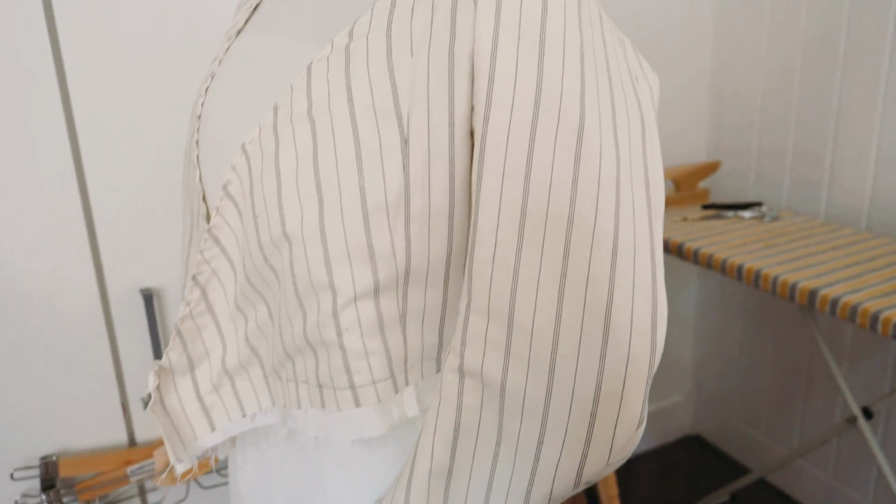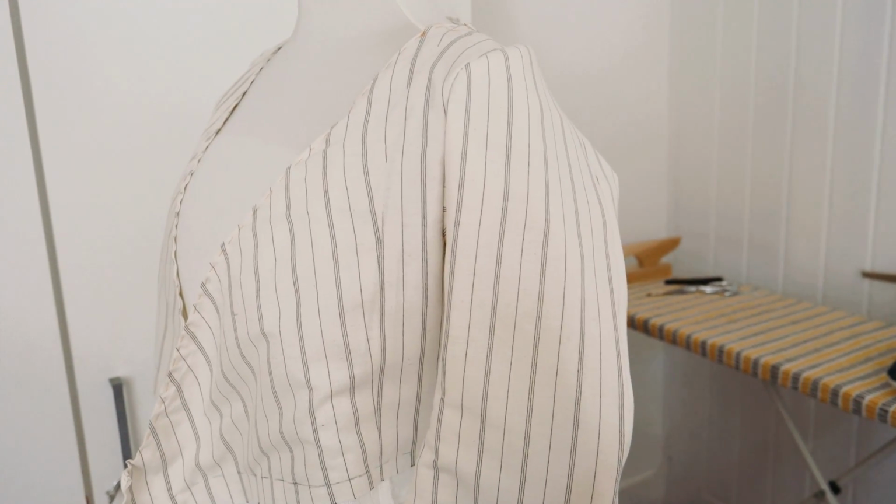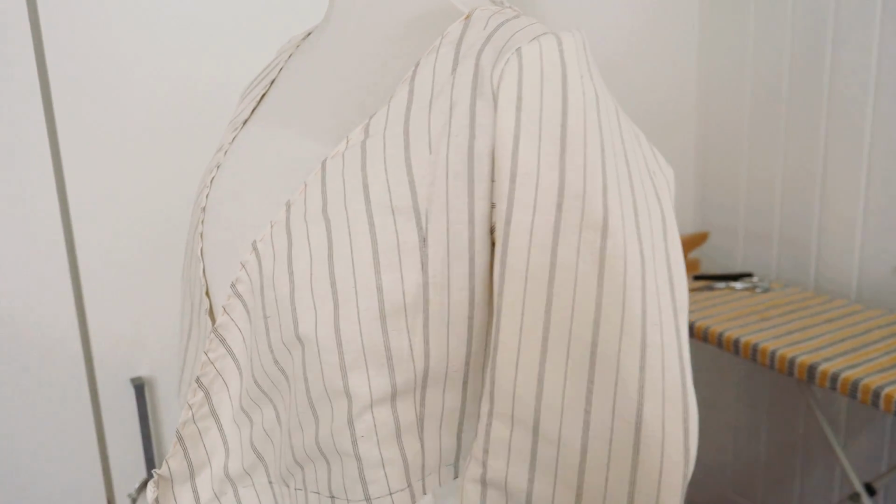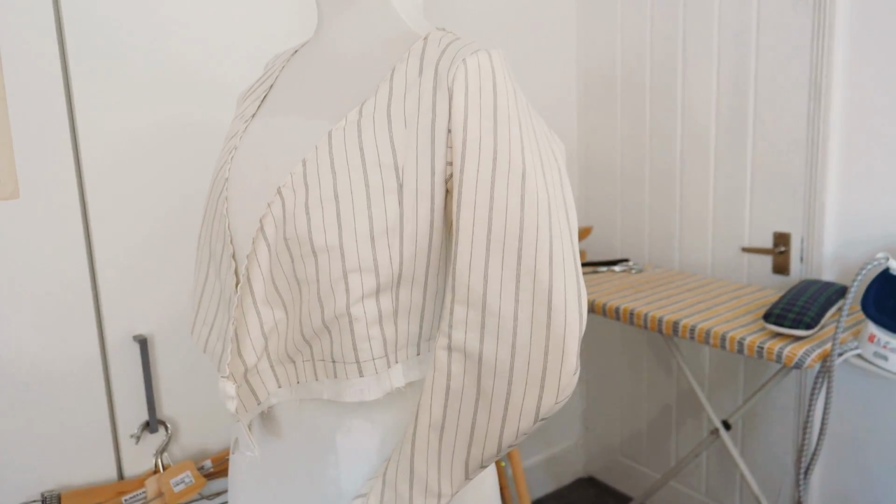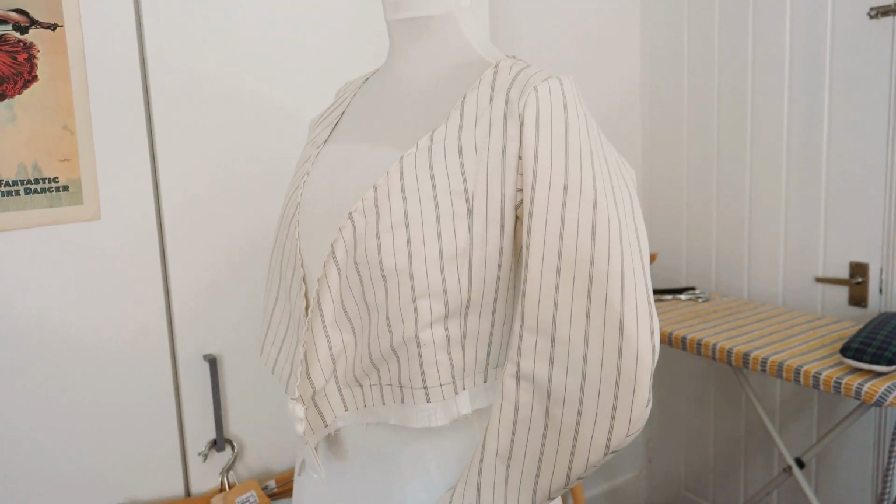Just doesn't fit. And then this sleeve is also catastrophically wrong. So I think I am going to pause this project and step away and cry. I had such a breakdown after this footage. I went and cried in the living room and gave the dress a timeout for a few hours.